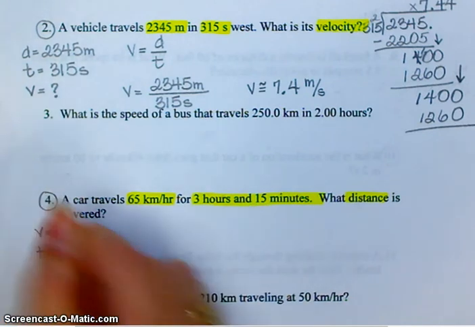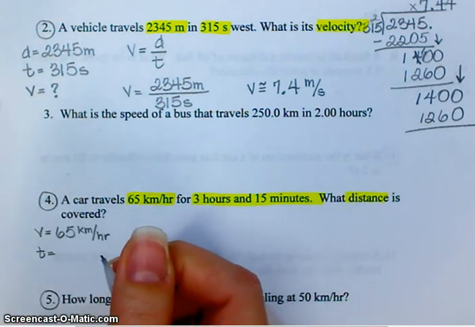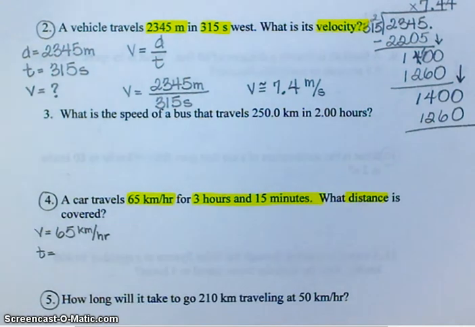Okay, be careful here. In order for me to do the math, I have to have this in decimal form. I can't say 3 hours and 15 minutes. I have to take 3 hours and 15 minutes and put it into a decimal. And it's going to be 3.25. Why? Why wouldn't it be 3.15?